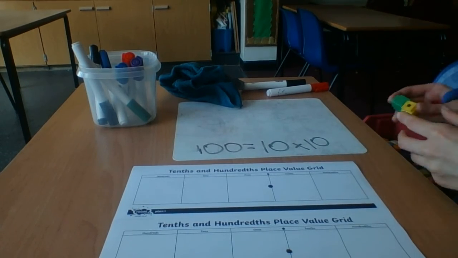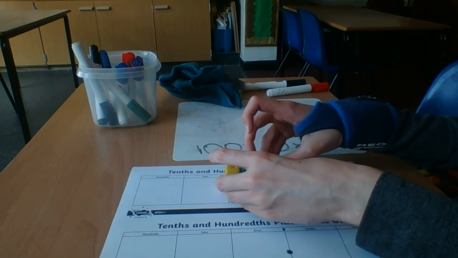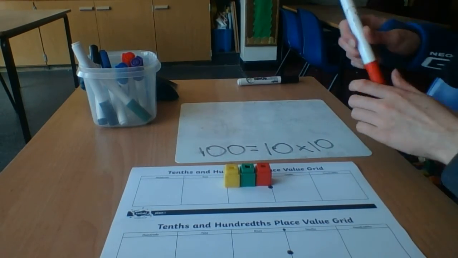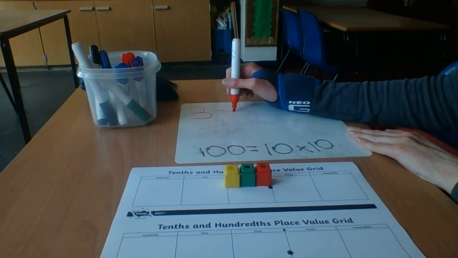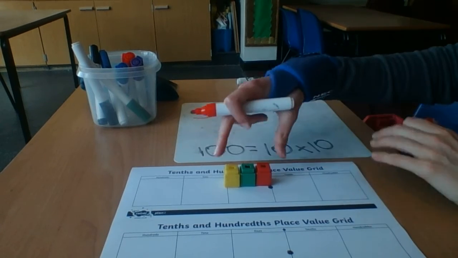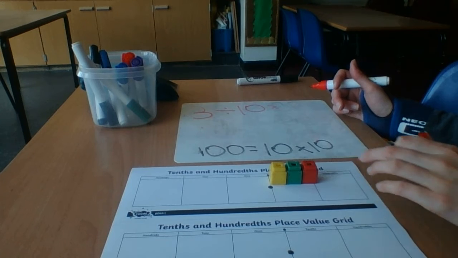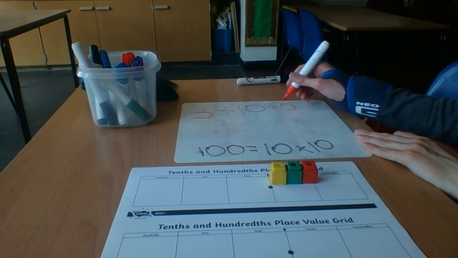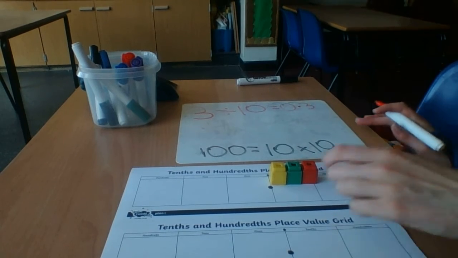Okay, and that idea is the same for division. So if I have got my number 3 again, there is my 3 ones. 3 divided by 10 would be one column to the right to divide by 10, which would be 0 ones, decimal place, 3 tenths.